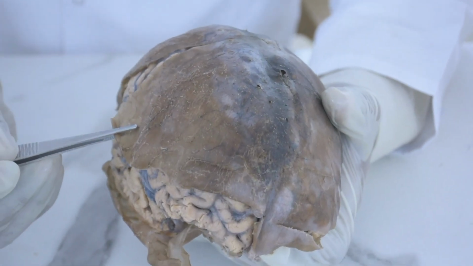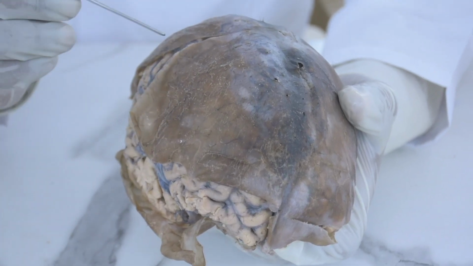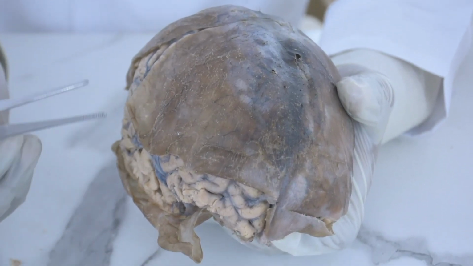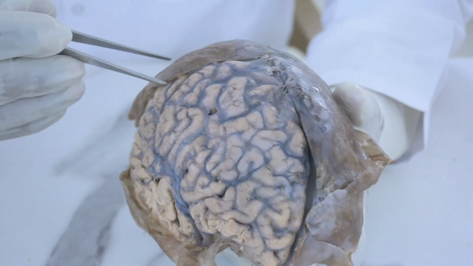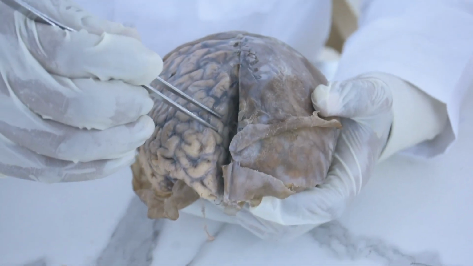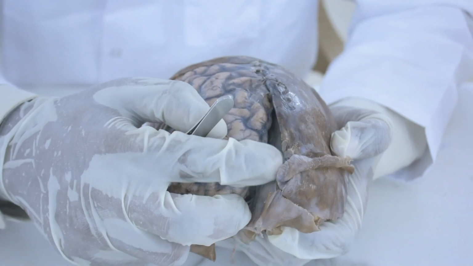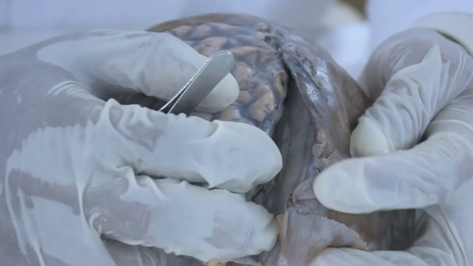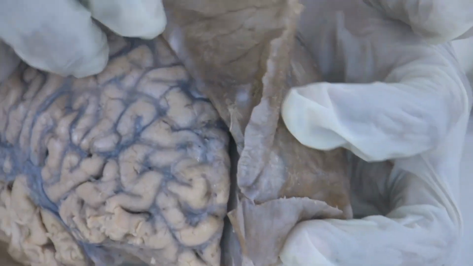The dura mater is a very tough layer. It has many folds or reflections. For example, we have the dural fold which separates the two cerebral hemispheres, which is called the falx cerebri. This is the falx cerebri, a reflection of dura mater. This is the falx cerebri.